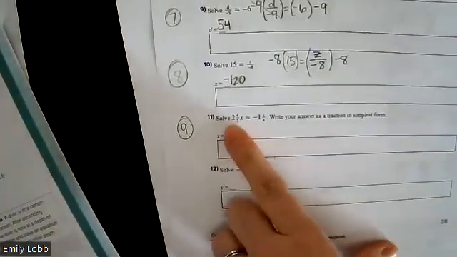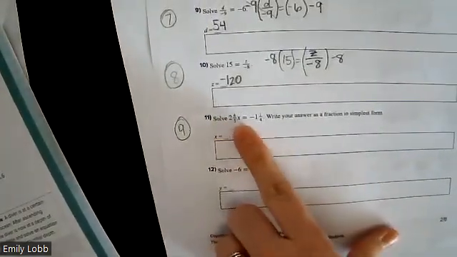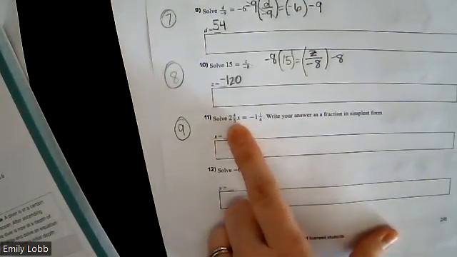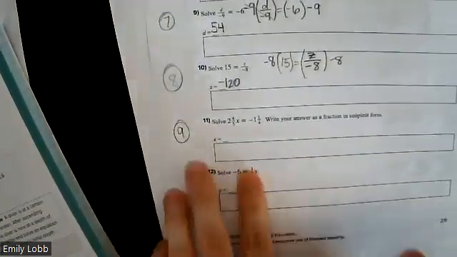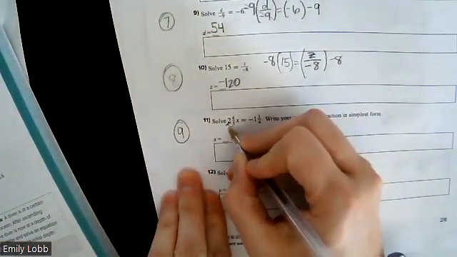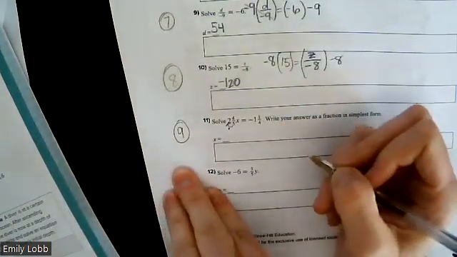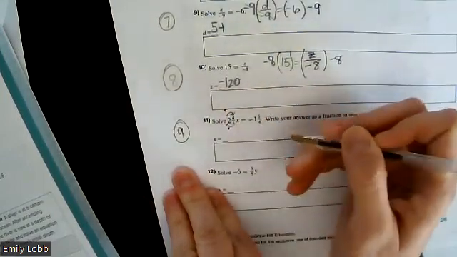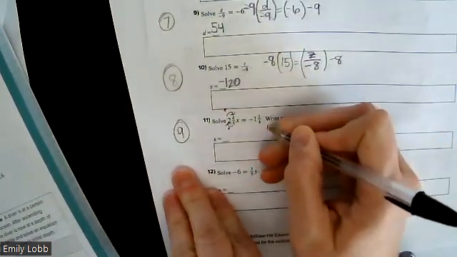The first thing we have to do, this is in your reinforced packet, is turn these both into improper fractions. Remember, we take the bottom, multiply it by the whole number. So 5 times 2 is what? 10 plus 4 makes, so I'm going to show some work over here.